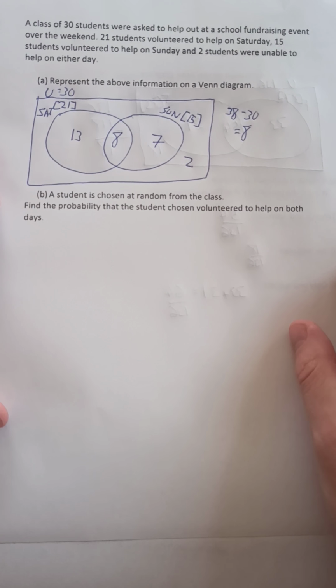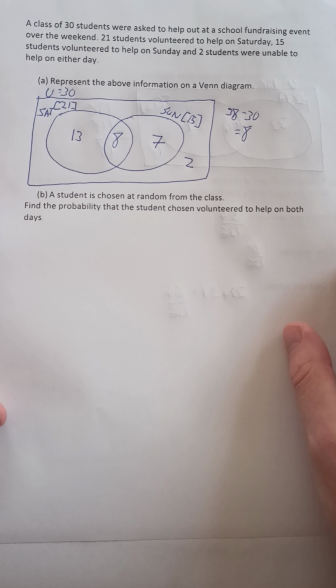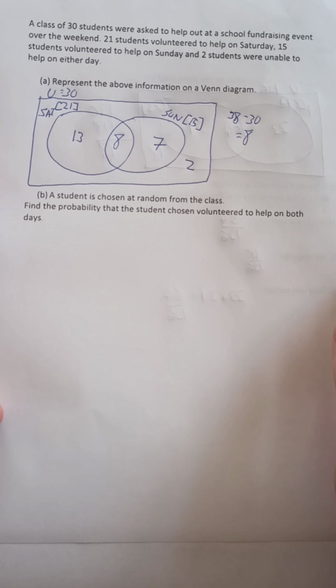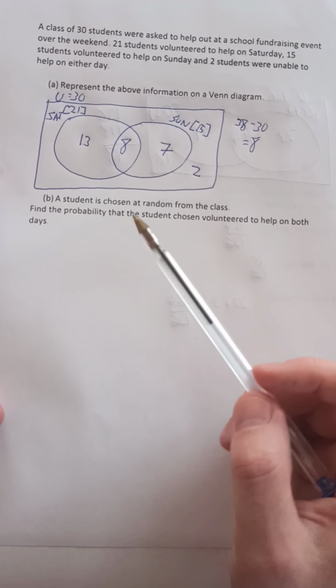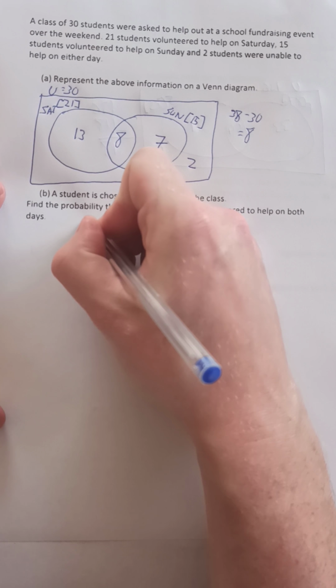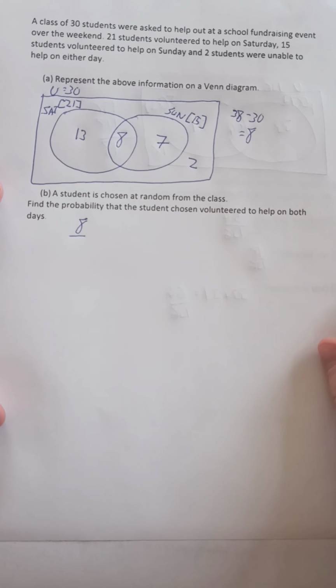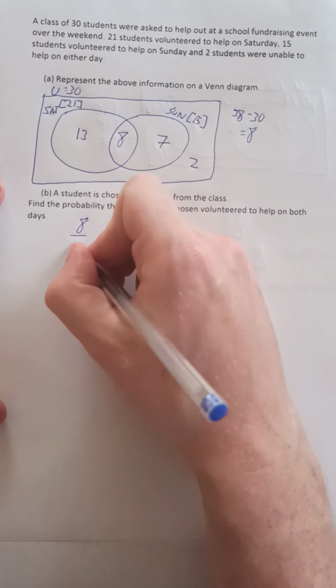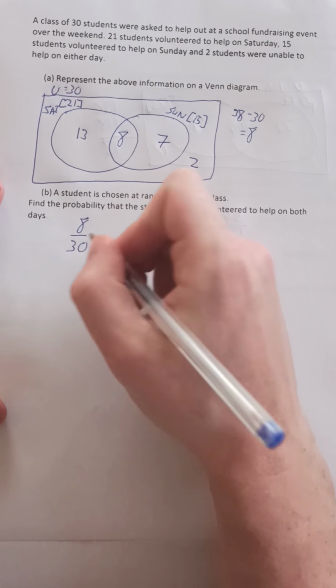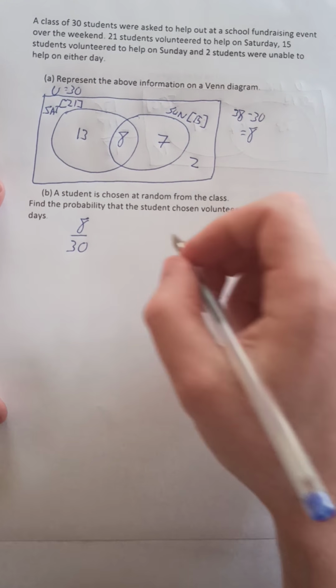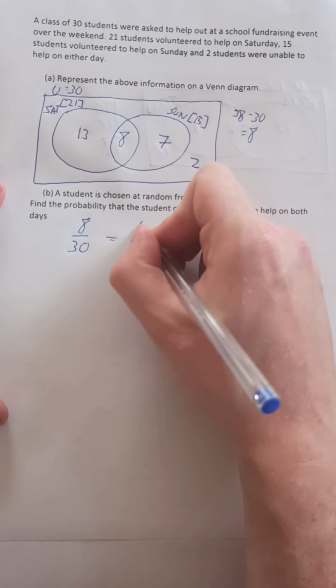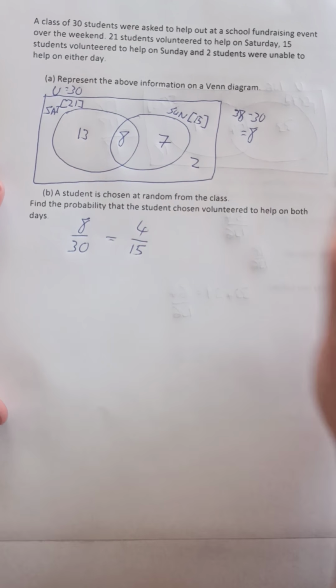Lastly then, a student is chosen at random from the class. Find the probability that student chosen volunteered to help on both days. So for both days is the middle, so that would be 8 over a total, which is 30. You can simplify that if you want to 4 over 15. And that's the question done.